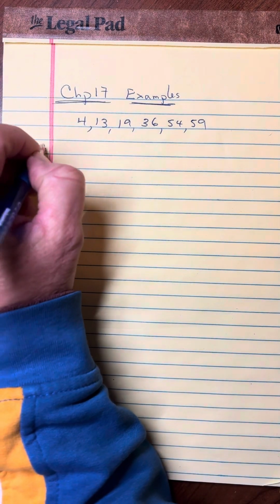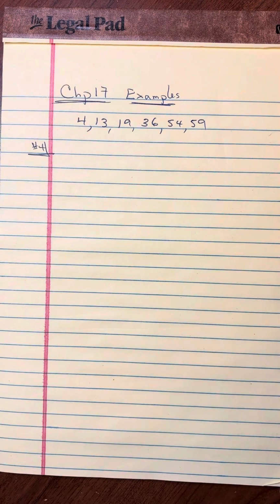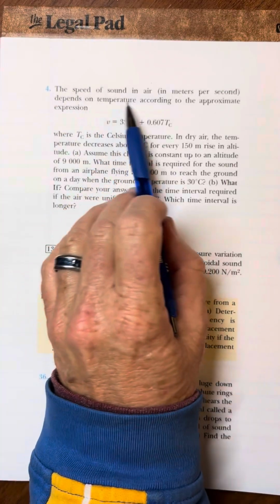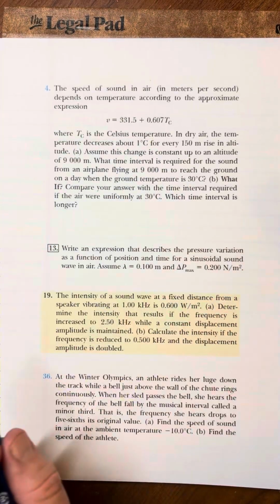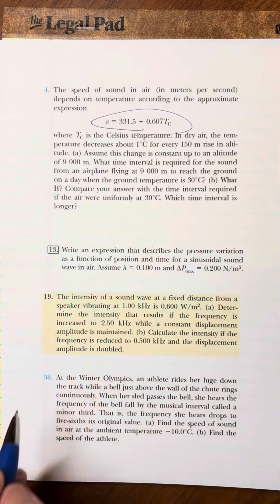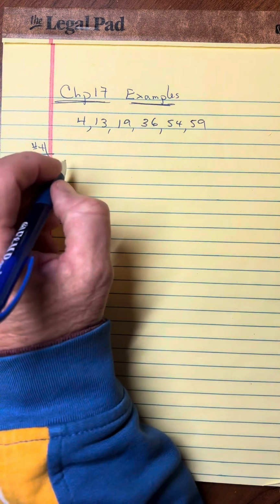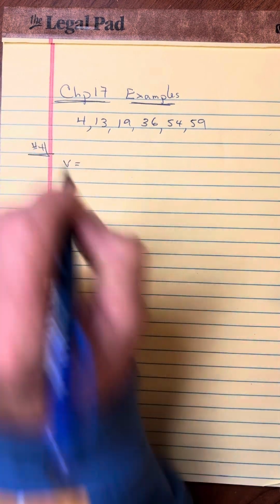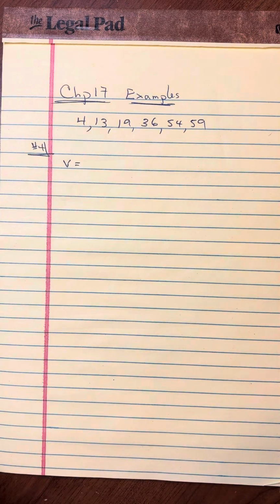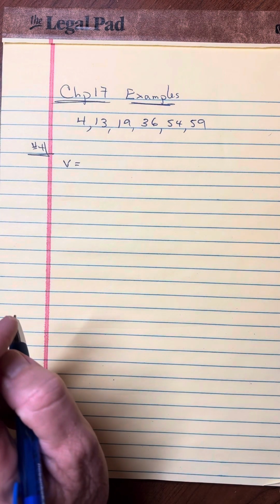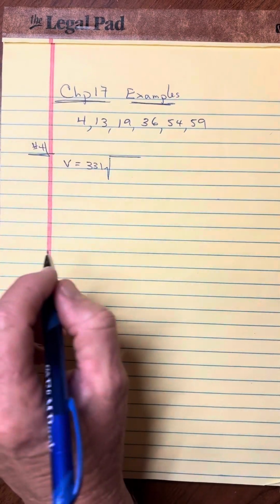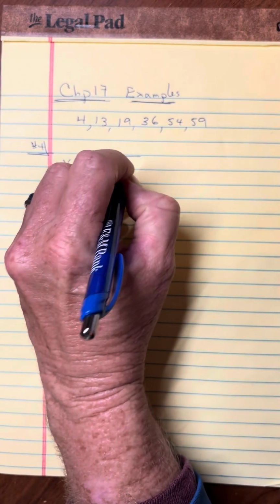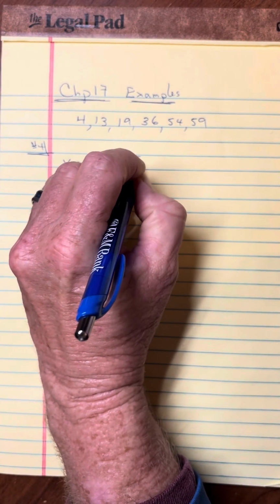So let's start here with number 4. And number 4, I've printed it up here. It says this: the speed of sound in air, measured in meters per second, depends upon the temperature according to this equation. Now, you might remember that in class, we nearly derived this. The other textbook, the OpenStax, actually derived it and came up with this 331 times the square root of the temperature on the Kelvin scale over 273.